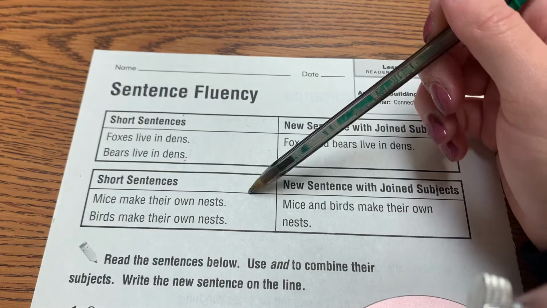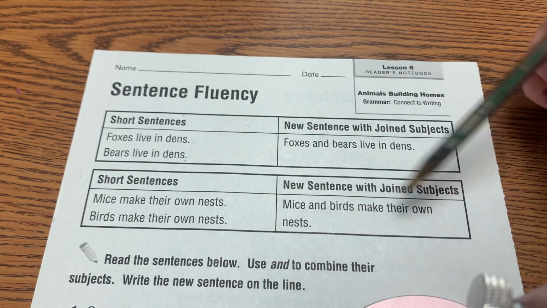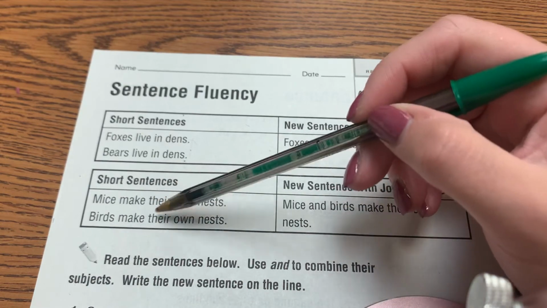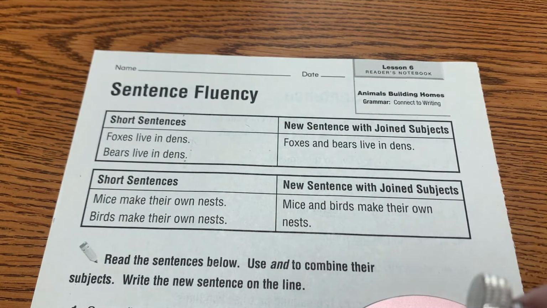Mice make their own nests. Birds make their own nests. Mice and birds make their own nests. So since these two sentences said the exact same thing, all we have to do is tell that both of them make their own nests. And we only have one sentence. It's way less to write.